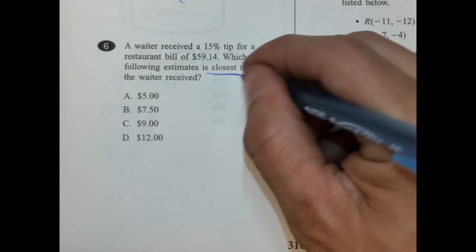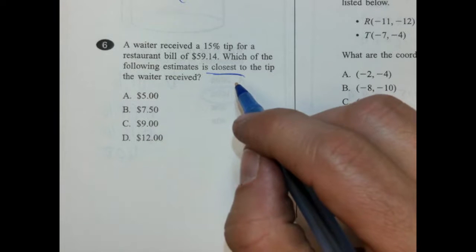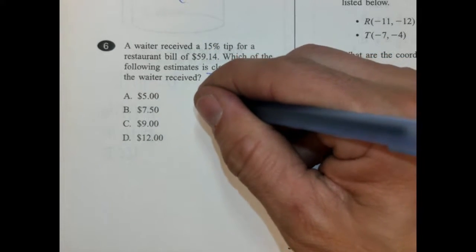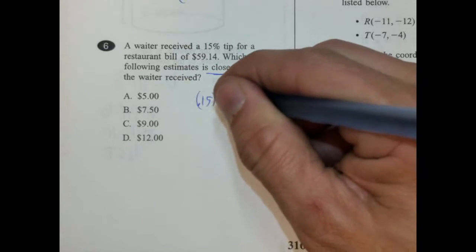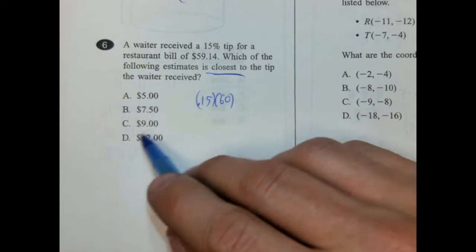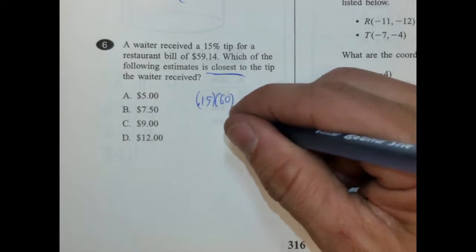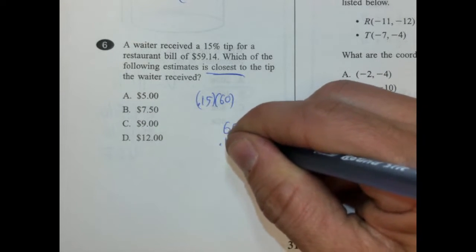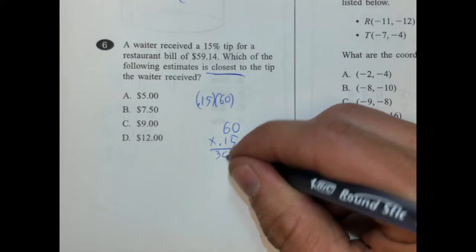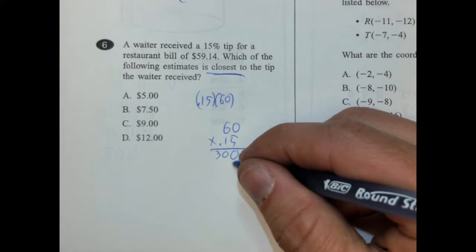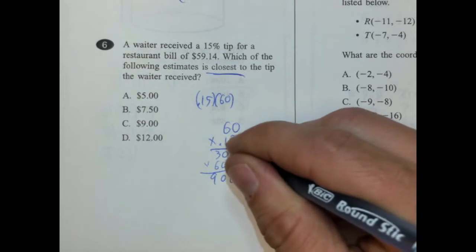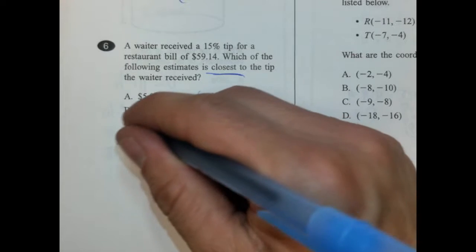So closest to means we're going to estimate, as it says. So we're going to keep it at 15%. We're going to change this to 60. So it's 0.15 times 60, because we're going to convert that to a decimal. If we multiply these together, it should give us something very close to this. Let's find out. 60 times 0.15, or 15 hundredths. There should be 2 decimal spaces, so $9, which is C.